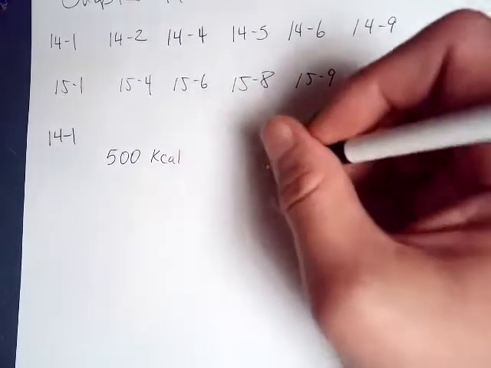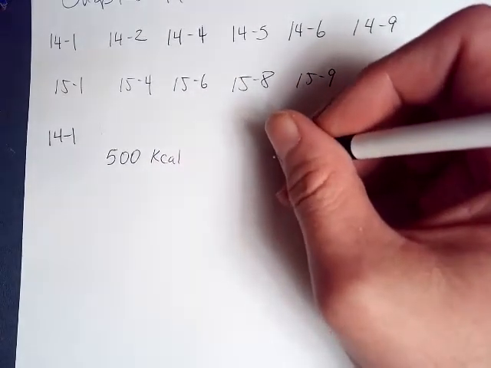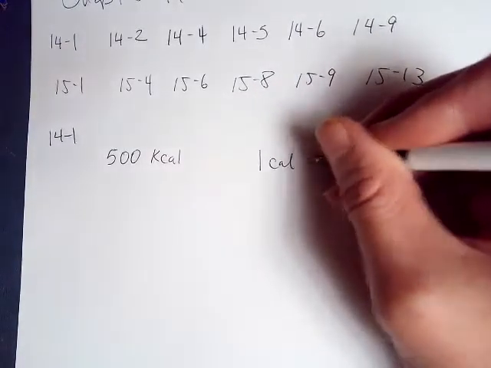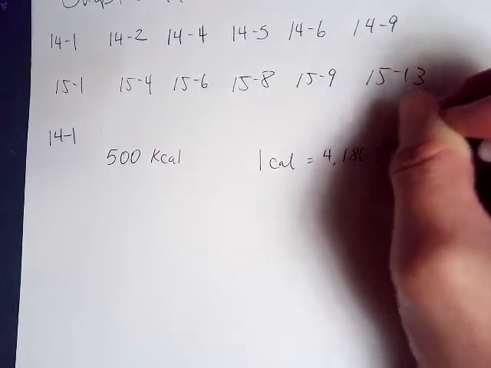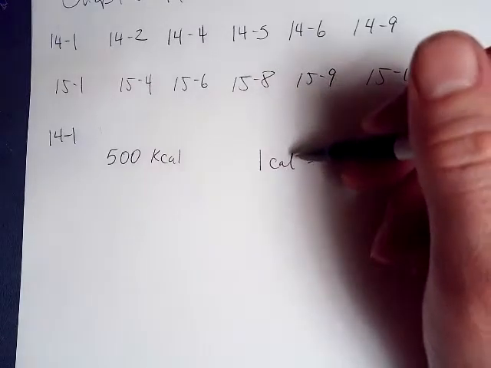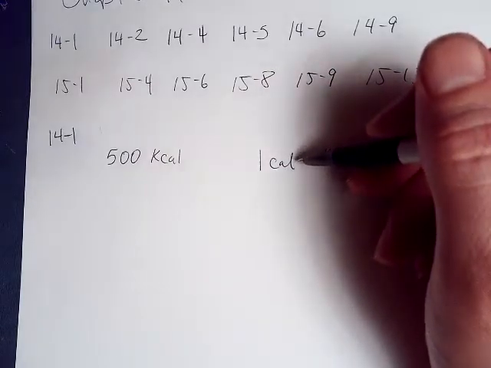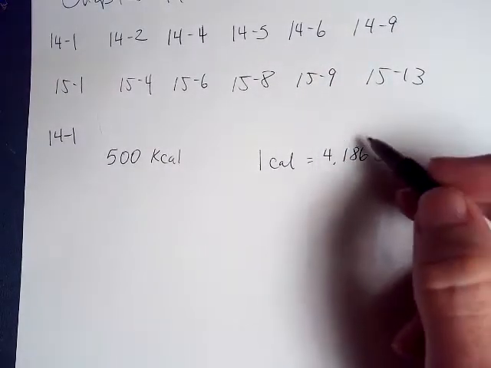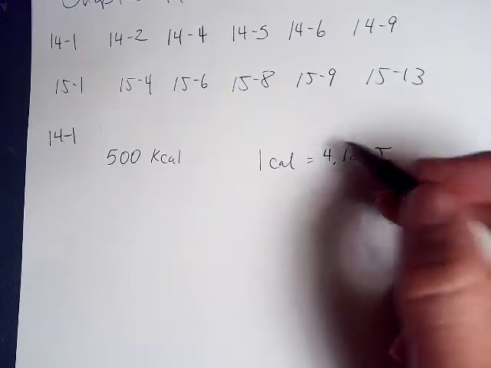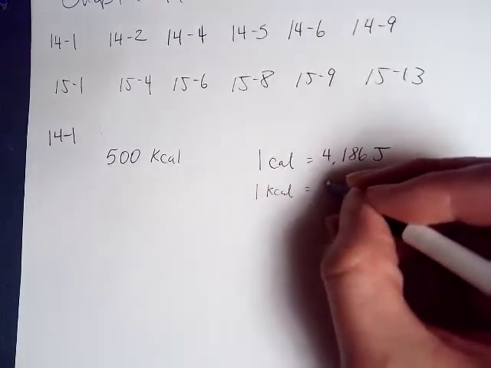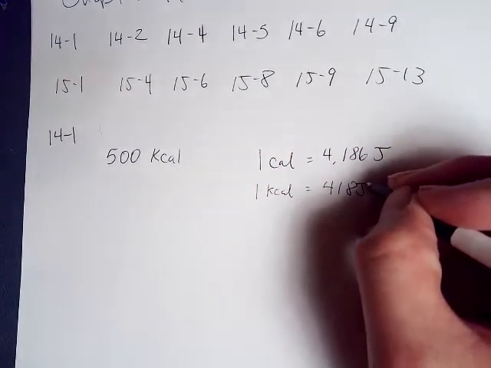Okay, now the conversion is 1 calorie is 4.186 joules. Now the calorie is defined as the amount of heat or energy necessary to raise 1 gram or 1 cubic centimeter of water by 1 degree Celsius. But joules is the preferred metric or MKS physics unit to use. So we can also write 1 kilocalorie is 4186 joules.